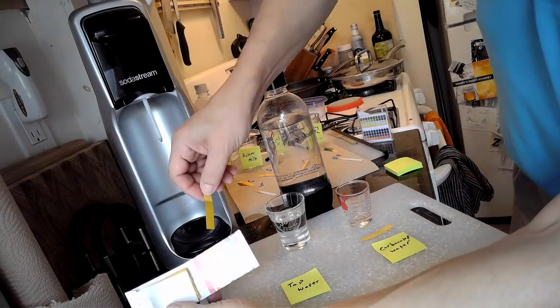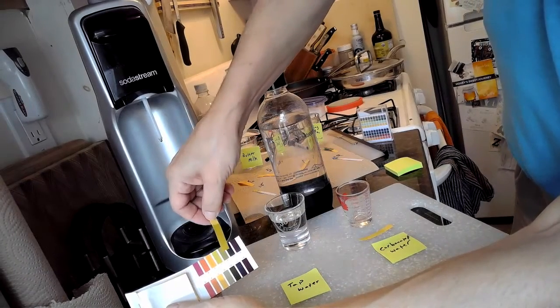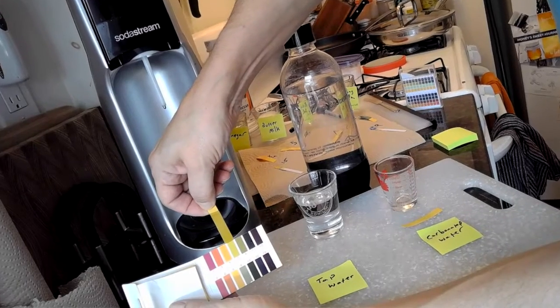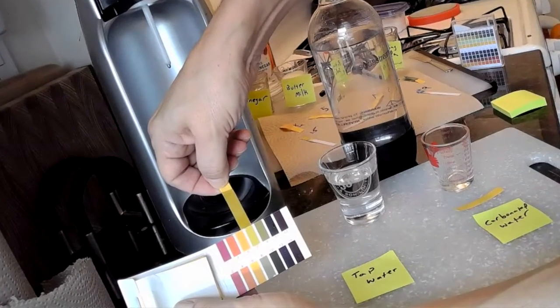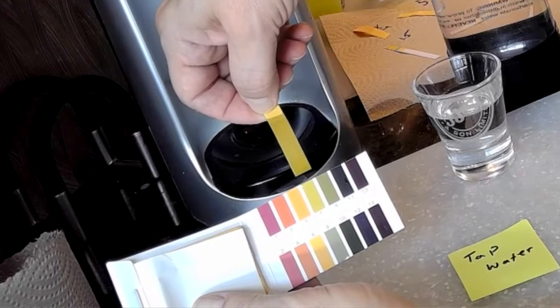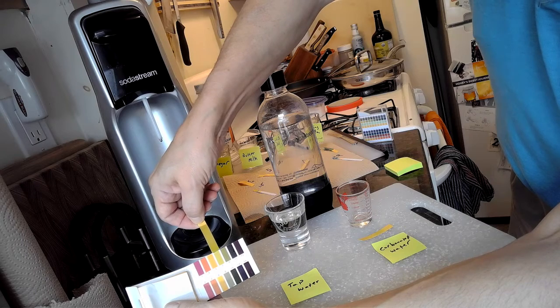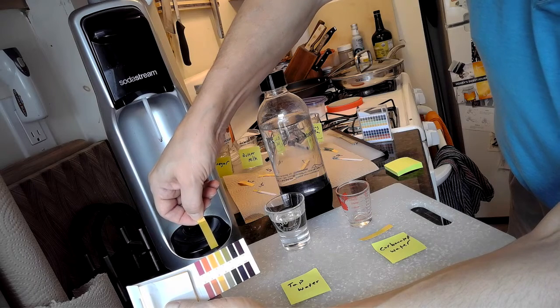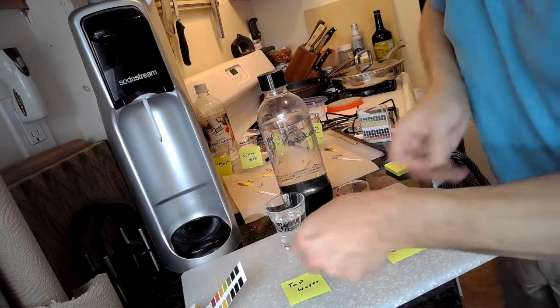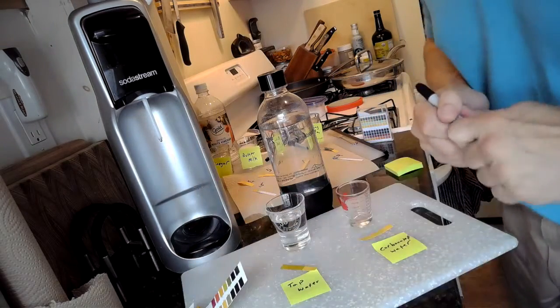If I hold that up without shining too much of the light in here and try to match it up, you can't read the numbers, but it looks like it matches that color pretty well, even on the camera, and that color indicates that this has a pH of 7. So my tap water has a pH of 7. And I'm going to write that down right here.